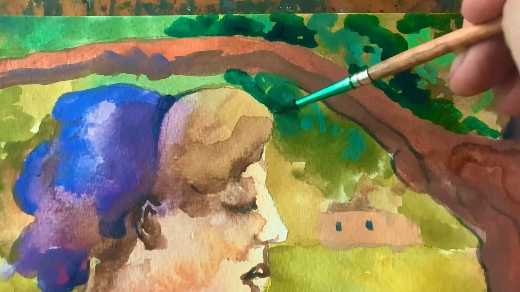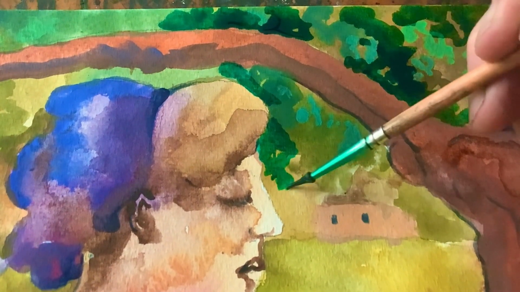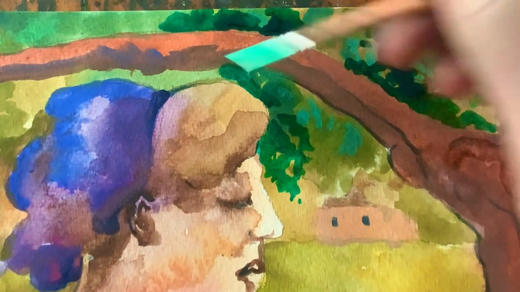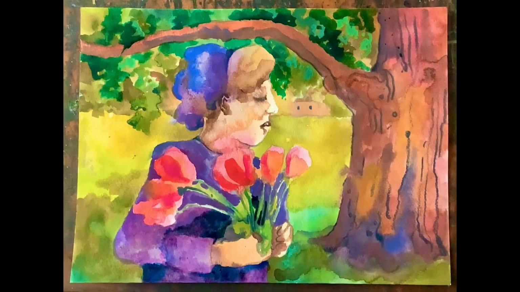Okay, we're going to go ahead and bring some acrylic ink in here now to really further that contrast. The acrylic ink will always dominate the gouache and the watercolor and really give you a stronger edge.